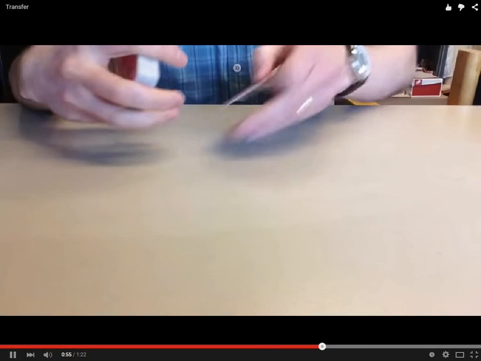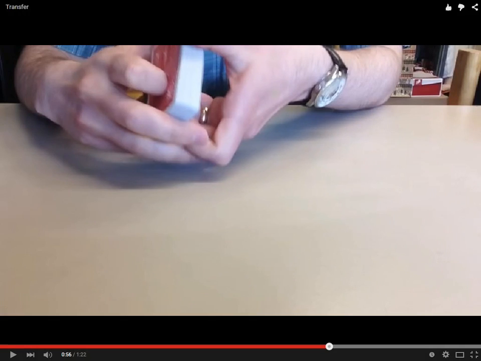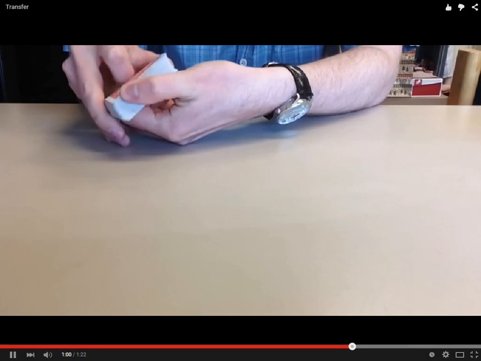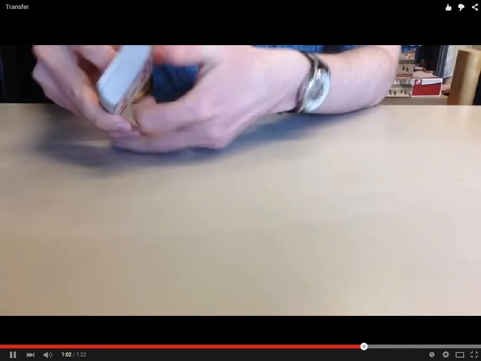Now, pause this for a second. It turns out that you probably already know exactly how this trick works, right? Because since we're so good at converting things, you might notice that we can actually convert the entire deck into a 10 of hearts, right? Which makes this trick really easy.